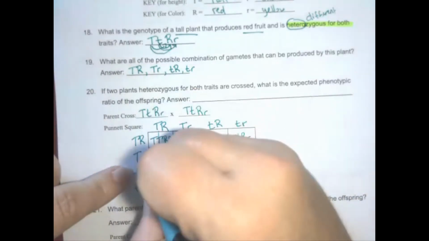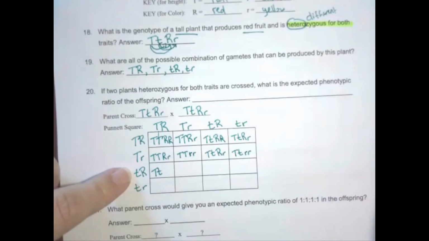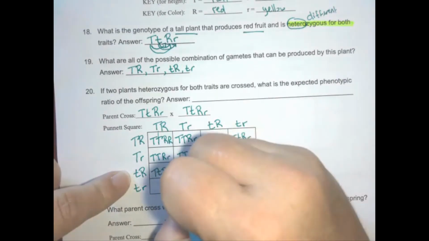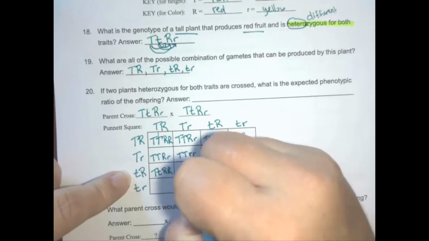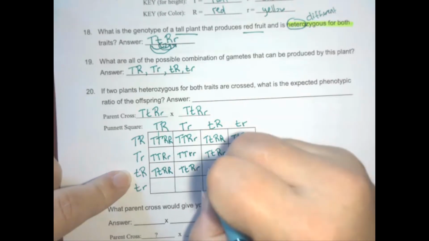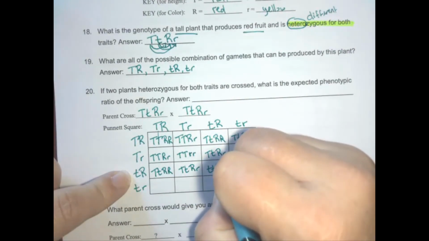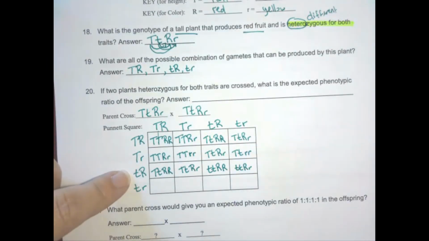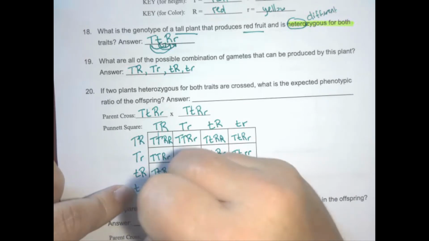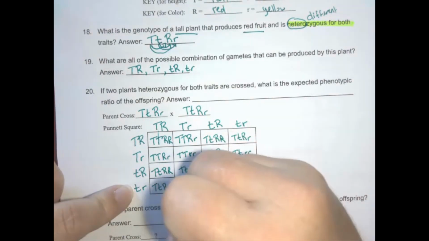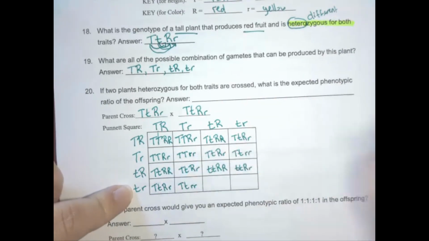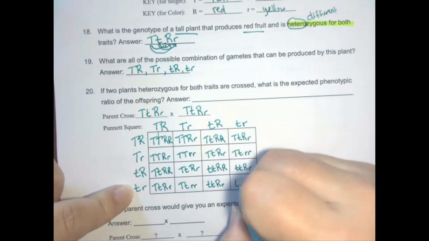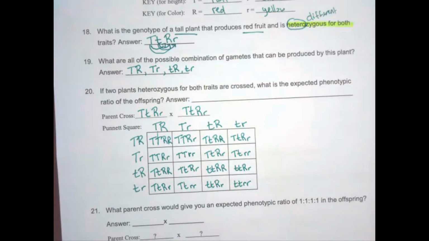Big T is going to come down because remember, capital letter always needs to be shown first. Okay. T, big R, little r. Little t, big R, big R. Little t, big R, little r. Big T, big R, little r. Big T, little r, little r. Two little t's, big R, little r. And all little letters.